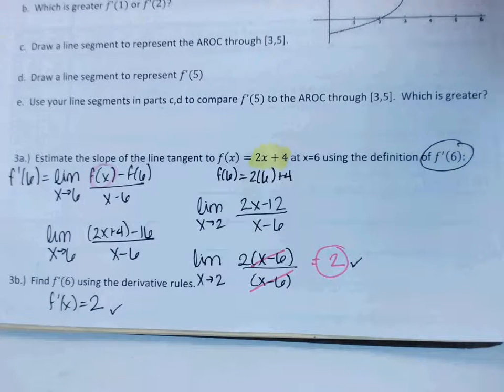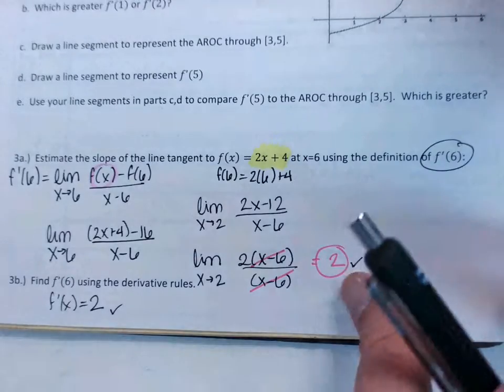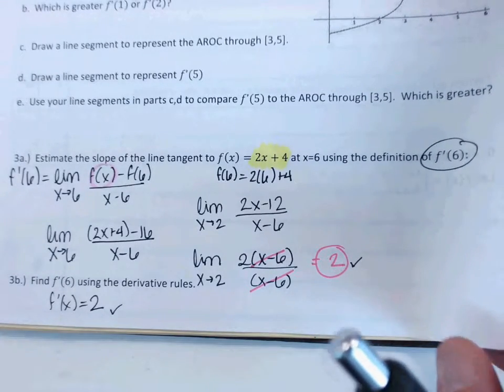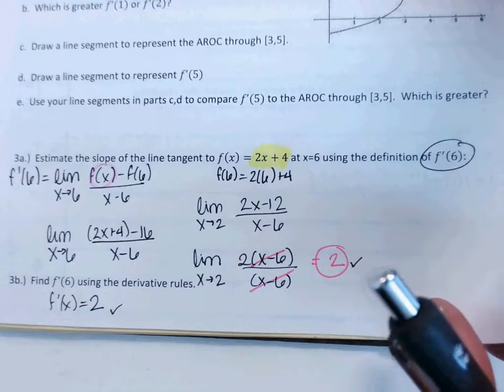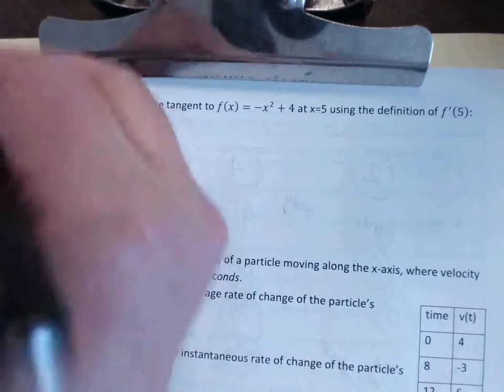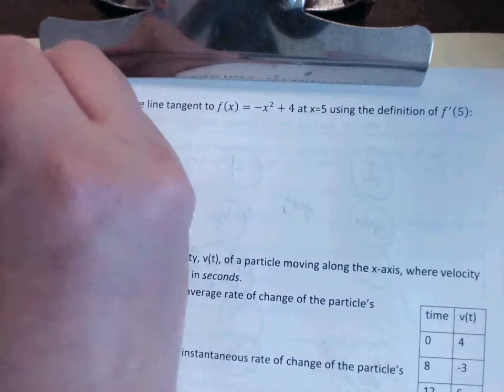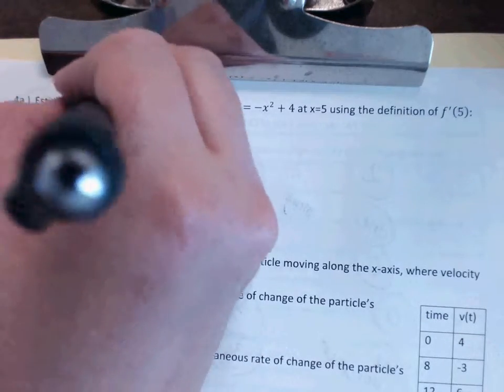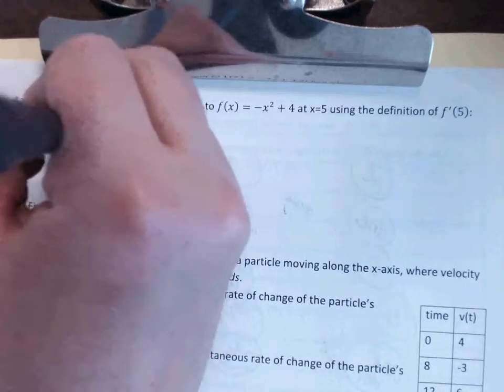Okay, look at the top one. Set up your definition using your limits. Am I good to turn it? Yeah? Great. Okay, so look at it. Limit x approaching what value? 5 of f of x minus f of 5 over x minus 5.